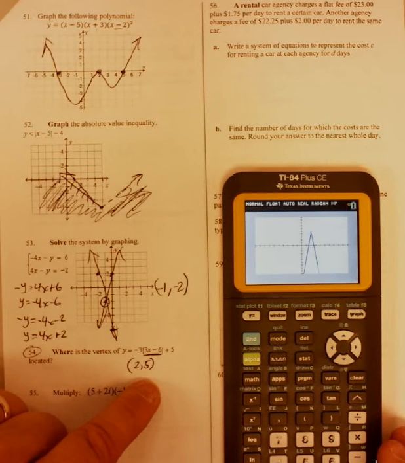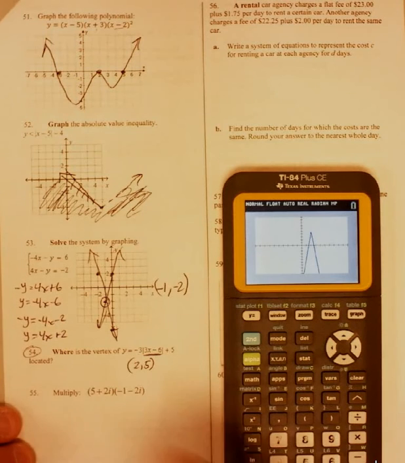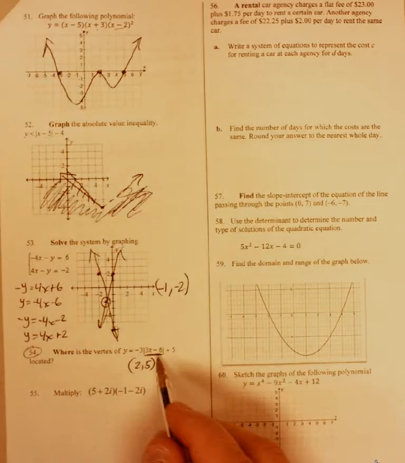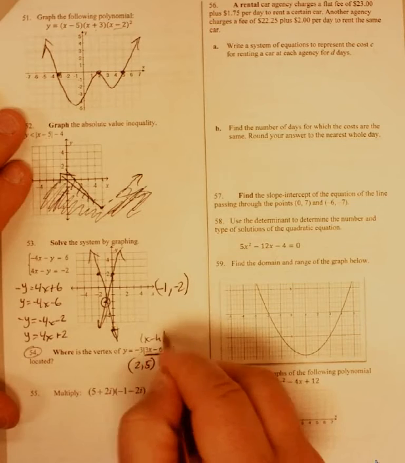yeah, so there's the point 2, 5. And you can see it opens down, and it's 3. So anyway, the vertex is whatever makes this equal to 0. Normally we say it's x minus h, but that's if there is no value in front of the x.